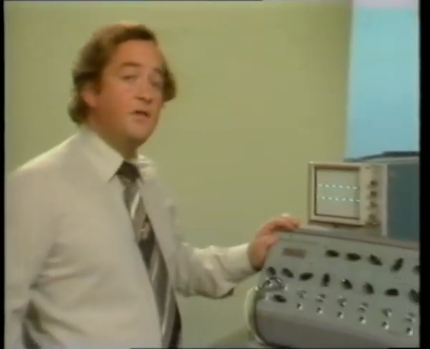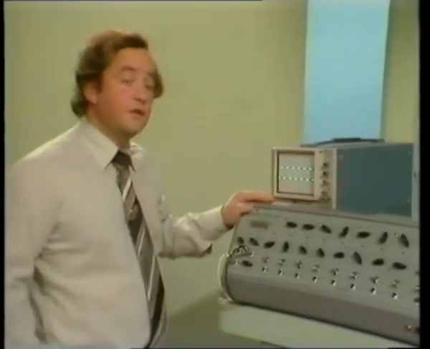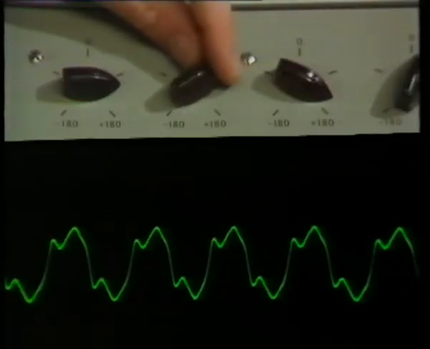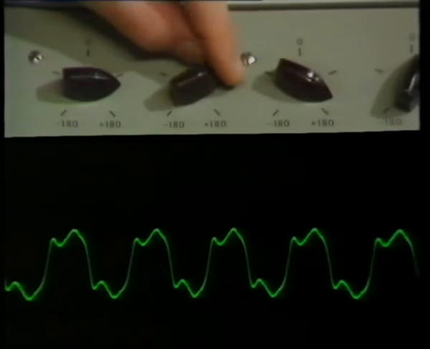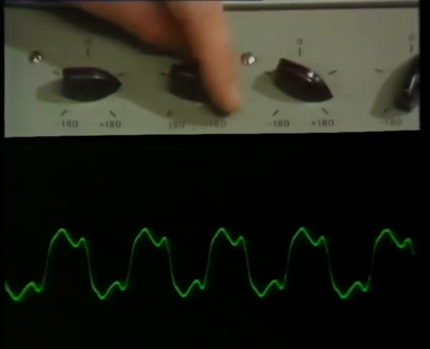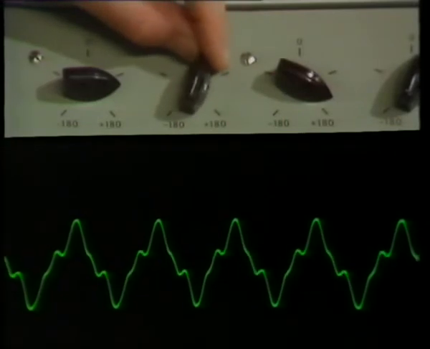Let's go back to the synthesized square wave. As you know, the phases of the components are critical for producing a square wave. If I alter the phase of one of these components, the shape of the waveform changes quite dramatically. Now let's listen to the effect of that shape change.